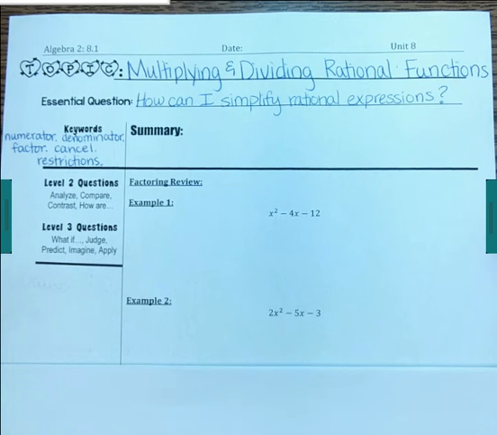Welcome to a new unit. I'm so very excited. We are starting rational functions. Now remember from rational exponents that those had to do with exponents that were fractions. Well, rational functions are functions that are fractions. We'll get to that more in a minute.